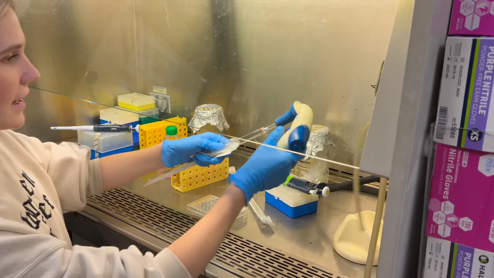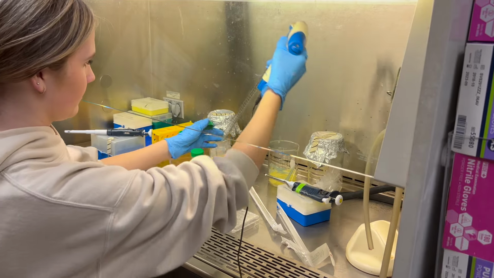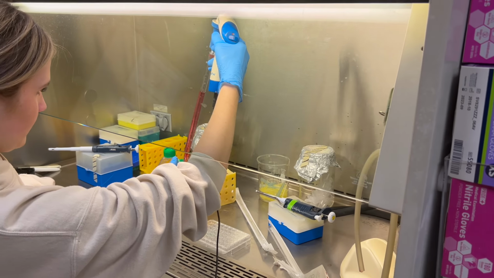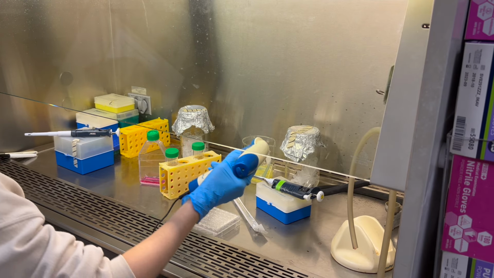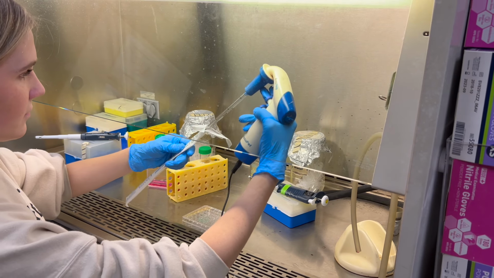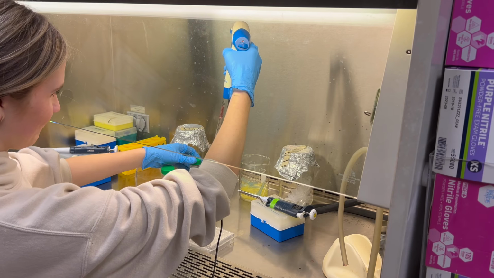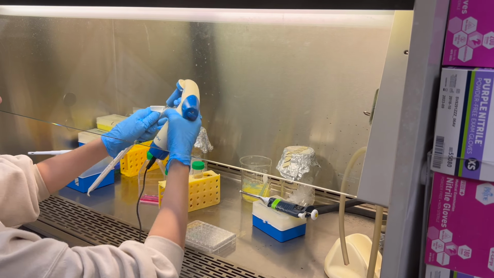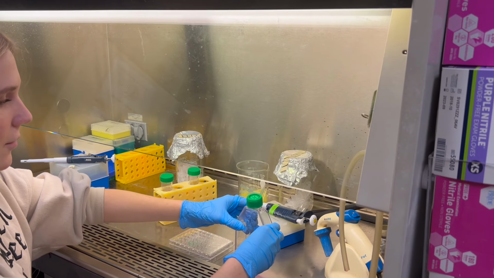So to get 29.9 milliliters, I need to use two different serological pipettes.